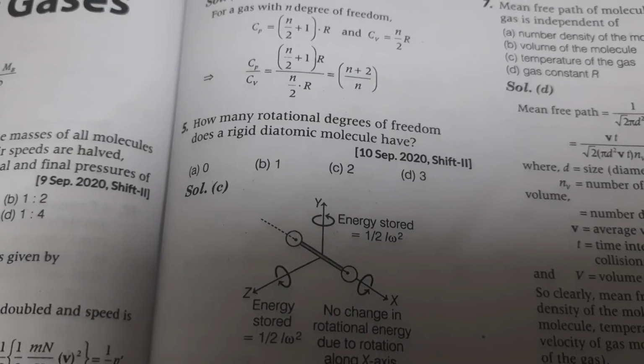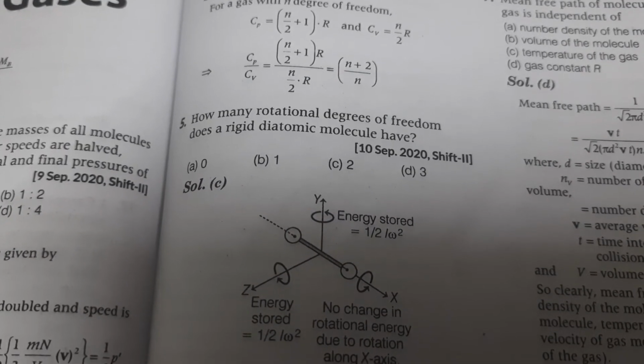Then come to the next question, that is question number 6. It is also very easy.